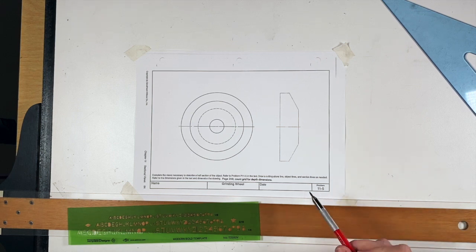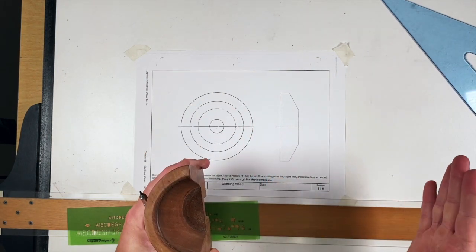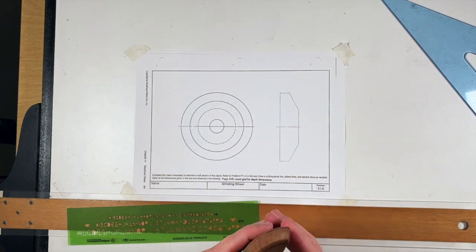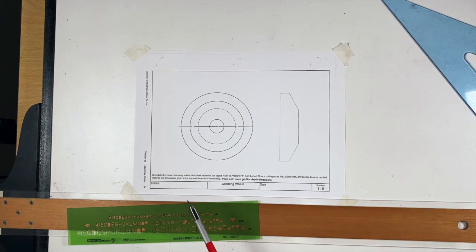For 11.5, we're supposed to complete the views necessary to describe a half section of the object. We've been doing full sections thus far, which is where you cut the object in half, remove it, and draw what the inside interior details look like. This time we're only going to draw a quarter removed, because remember, a half section shows you both the outside and the inside simultaneously. We will need to refer to problem 11.5 in the text.